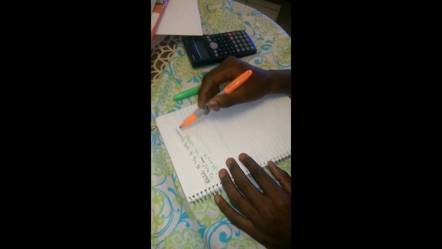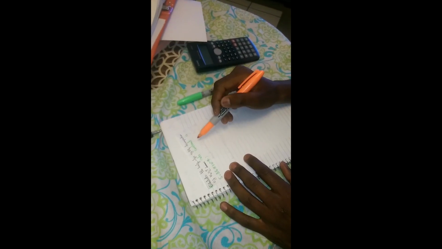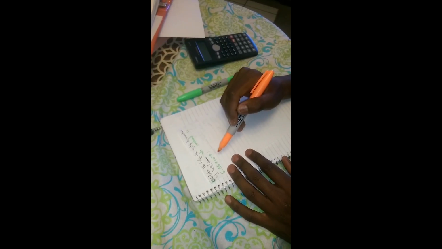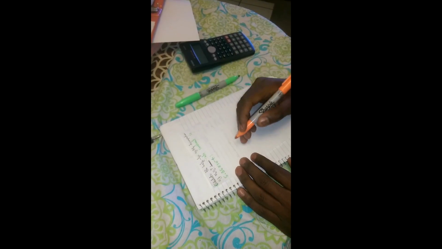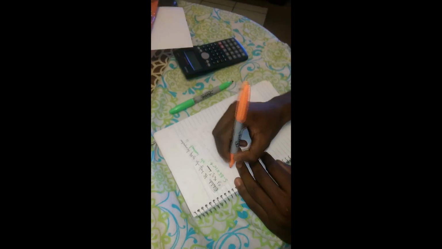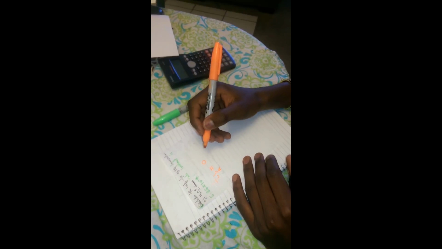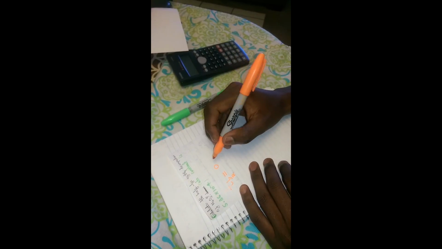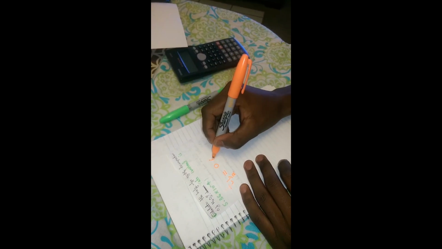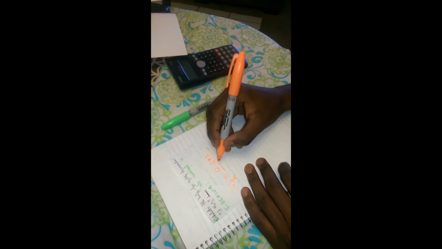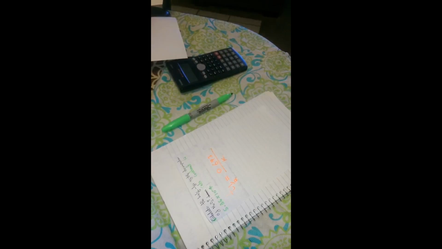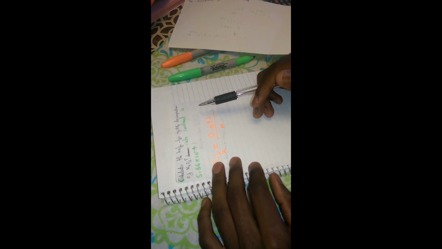Calculate the half-life of the decomposition of dinitrogen pentoxide. The rate constant is 5.36 times 10 raised to negative 4. Okay, in this question you are going to say the half-life as a first order equation. So we are going to say 0.693, let the half-life of the decomposition of the dinitrogen pentoxide.